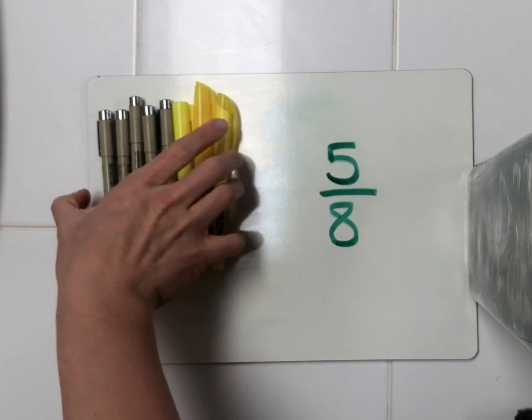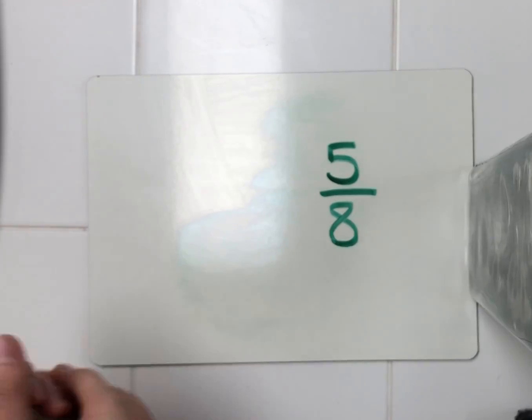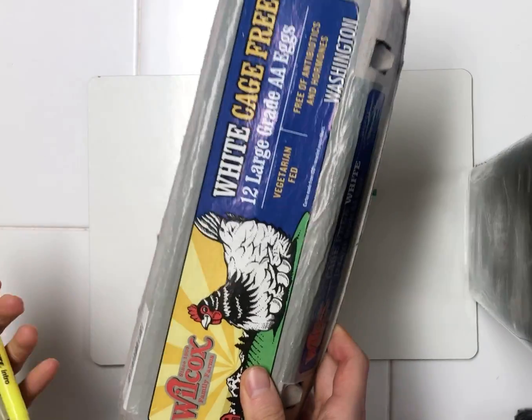You can do this with a lot of different things. We use fractions in so many different ways, from the things in the egg carton to the pens to everything else around us. So that is how you find a fraction of a set.